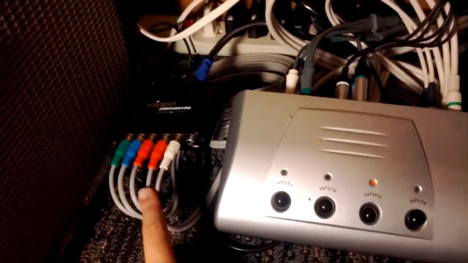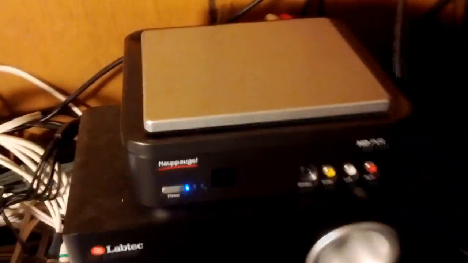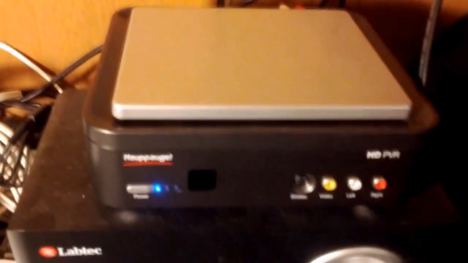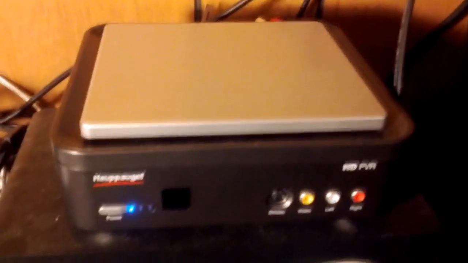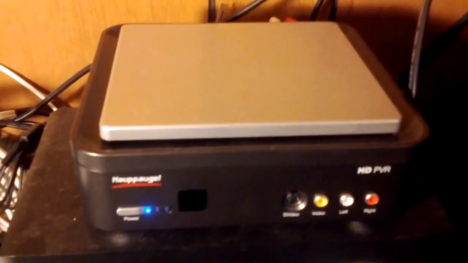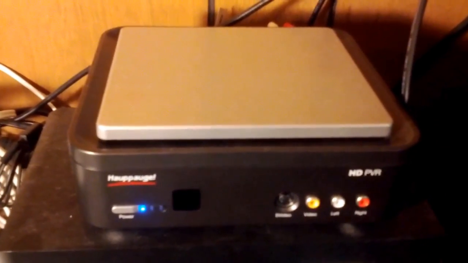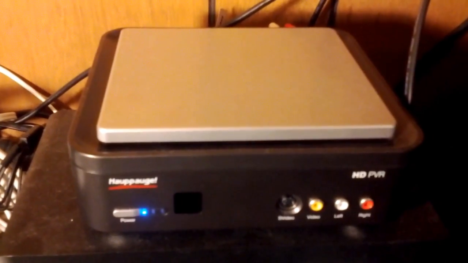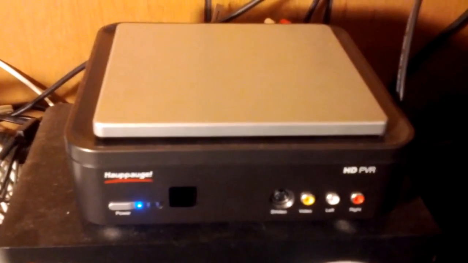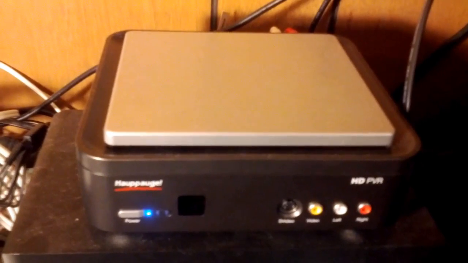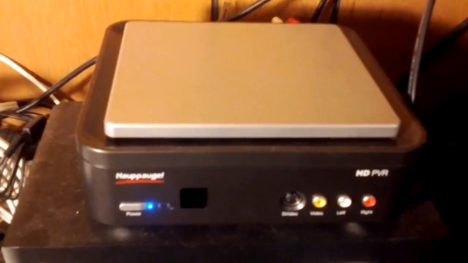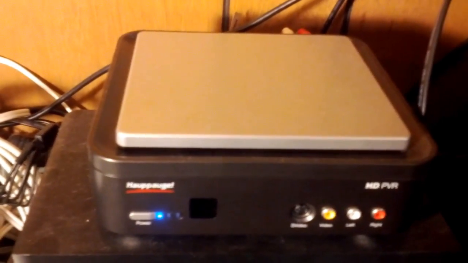So once you get that set up, you need to get yourself a capture card. And that's what this is here. This is the Hauppauge HD PVR. It's probably the most common capture card used on YouTube. Pretty much everyone that plays on a console uses one. There's a few other options, including internal cards for your PC and a few other brands. I think a new one just came out on the market too for console PVRs.